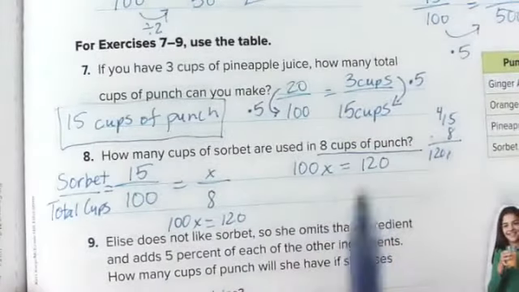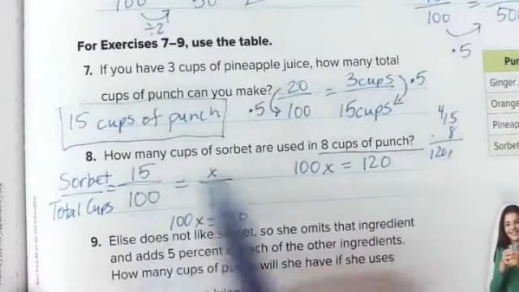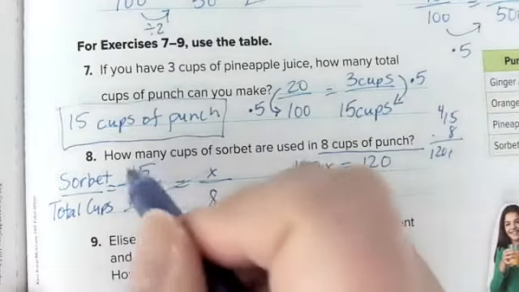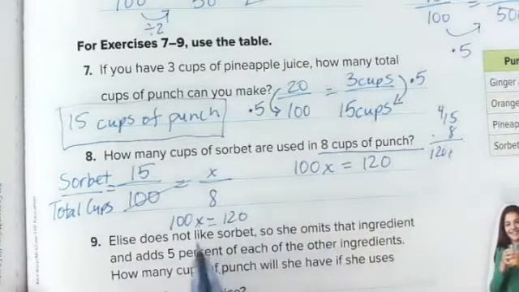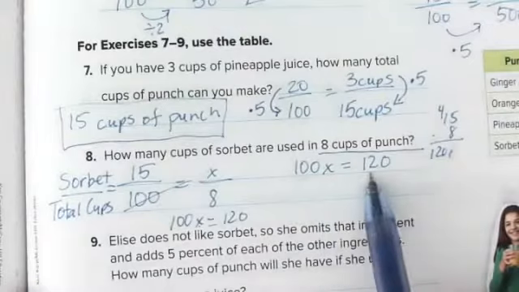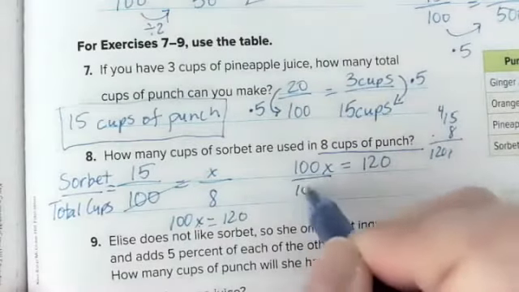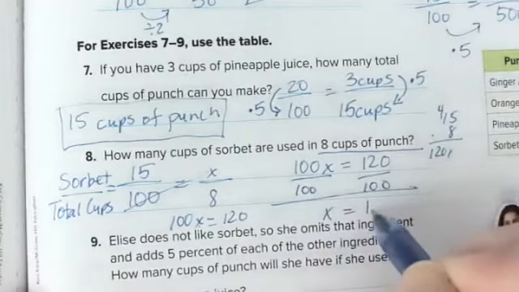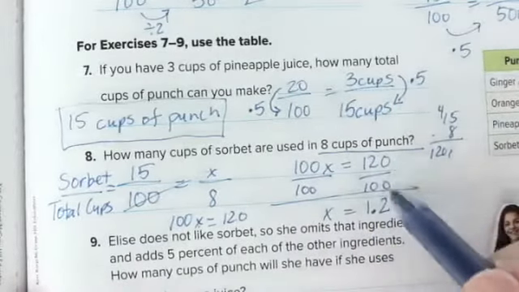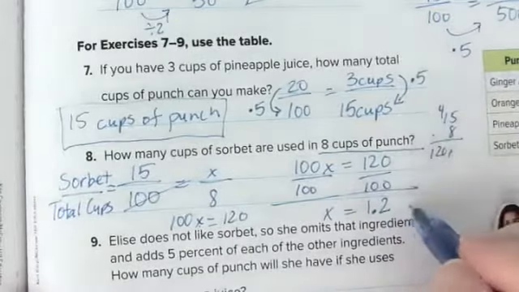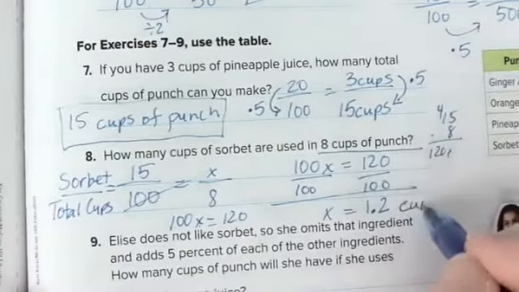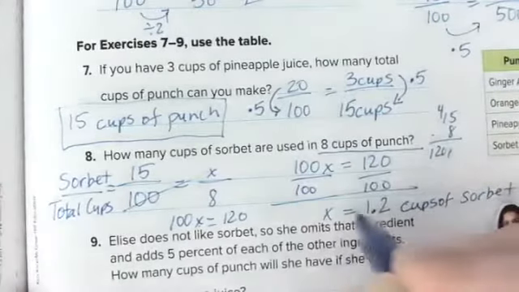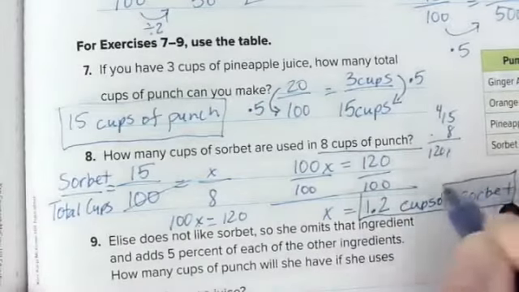Okay, and again, how did I get that equation? I just multiplied my cross products. 100 times x gives me the 100x. 15 times 8 gives me the 120. So that gives me the equation 100x equals 120. Then divide by 100 to solve that one-step equation to get x equals 1.2, because 120 divided by 100 is 1.2. So we get 1.2 cups of sorbet, or 1 1/5 cups of sorbet.